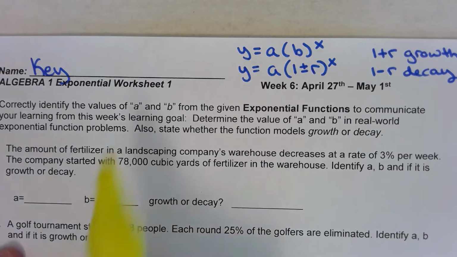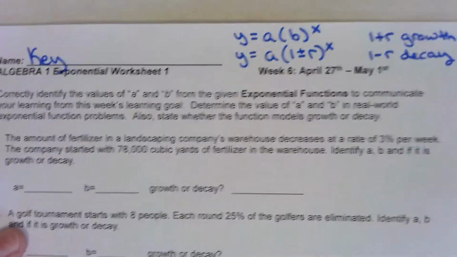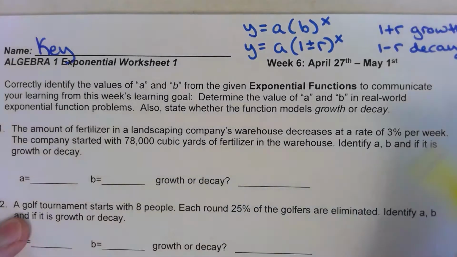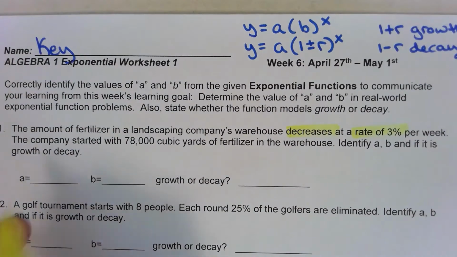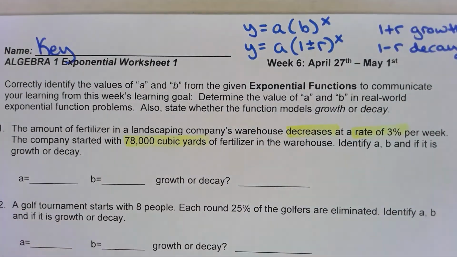the answer key for Exponential Worksheet 1, and here's a bunch of important information that you need for this paper. So the amount of fertilizer in a landscaping company's warehouse decreases at a rate of 3% per week. The company started with 78,000 cubic yards of fertilizer in the warehouse. So we're going to find A and B and determine if this is growth or decay.